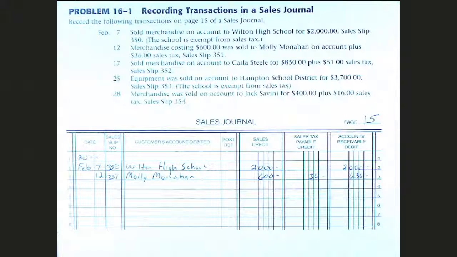Okay, as far as posting this to the ledger, it's not a big deal, because we will not total or post individual amounts to these accounts. We're only going to post the total amounts to the account. But we would post to the subsidiary accounts. We've been using subsidiary accounts here for the last couple of chapters, right? So we're going to adjust the accounts of Wilton High School and Molly Monahan in those subsidiary accounts.